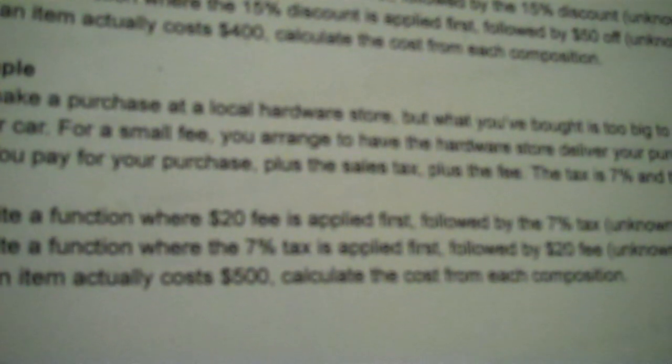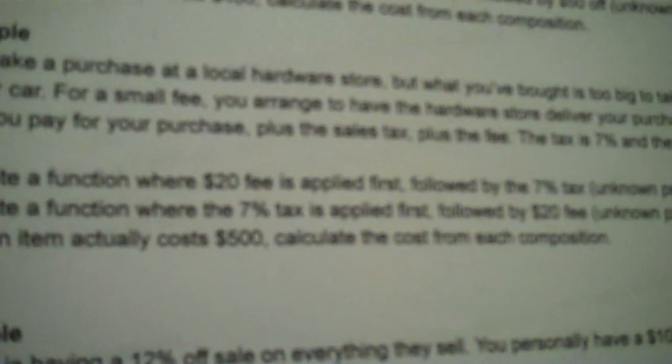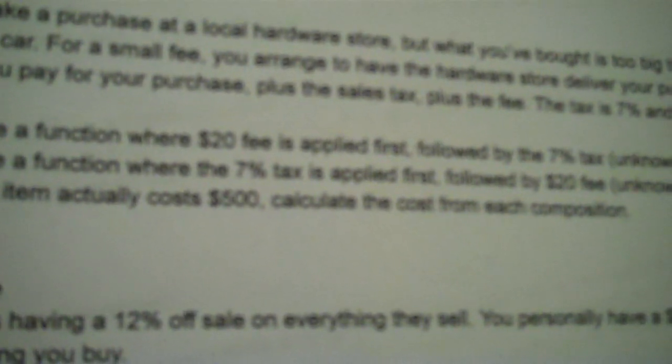So part A, write a function where the $20 fee is applied first, followed by a 7% tax, price is unknown. Part B, write a function where the 7% tax is applied first, followed by a $20 fee, price is still unknown. And then on C, if an item actually costs $500, calculate the cost from each composition. So we have an A, a B, and a C.